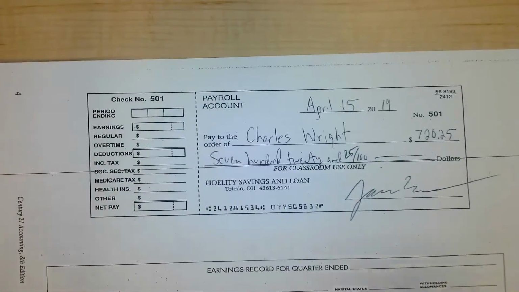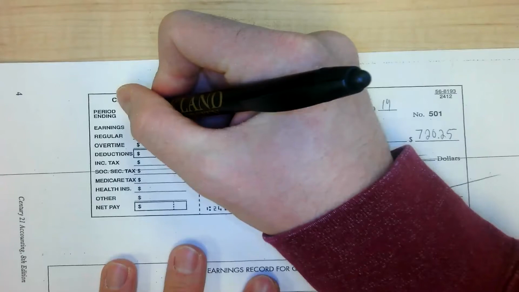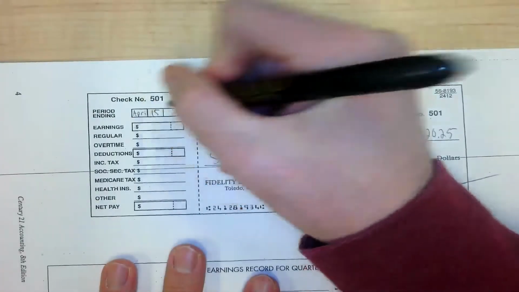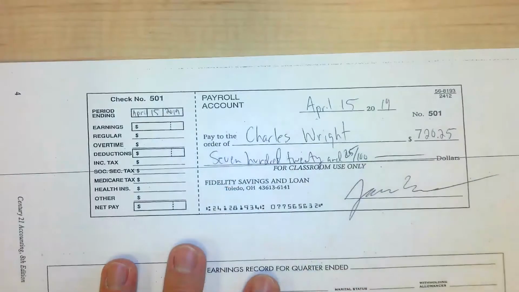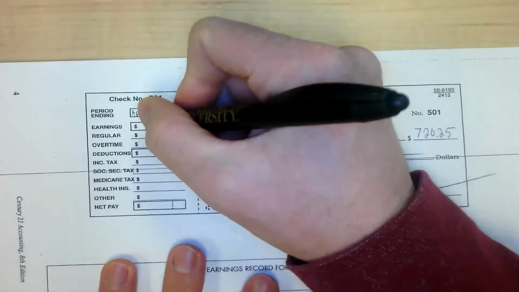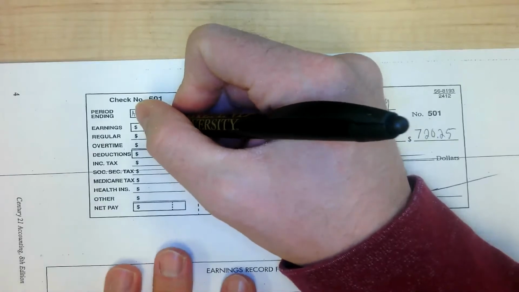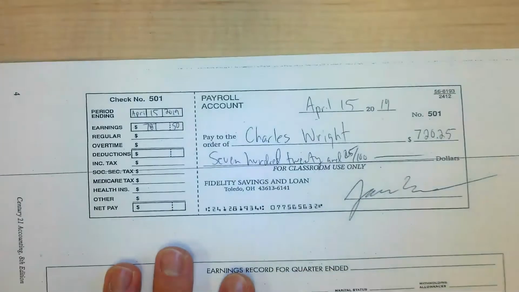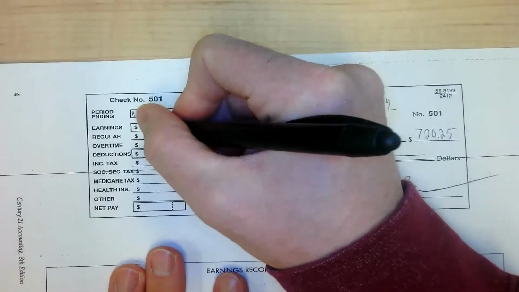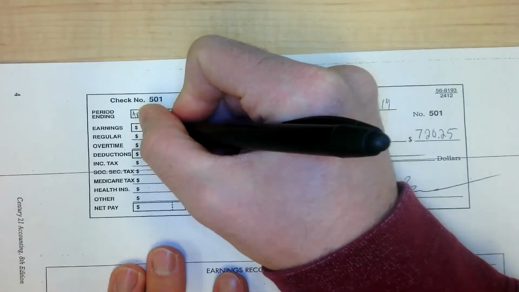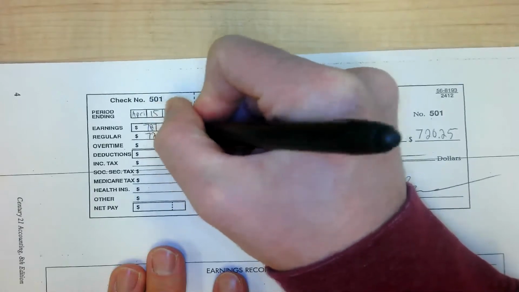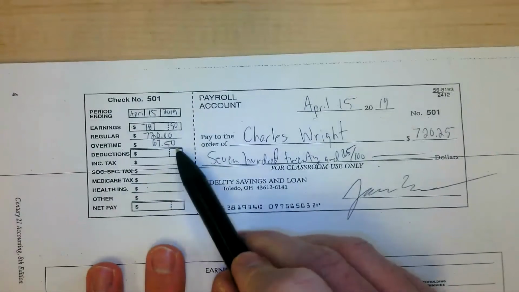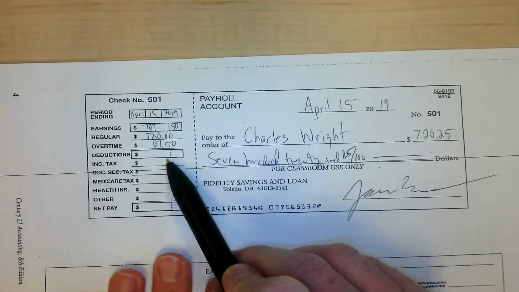On the check stub side, so it's April 15th, 2019. Charles' earnings straight from the payroll register were what? $787.50, and that comes from regular of $720, $67.50. Deductions.